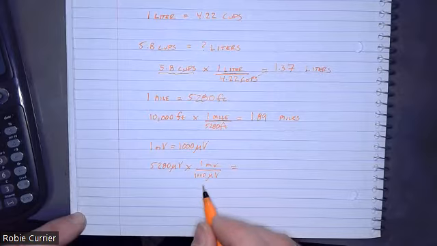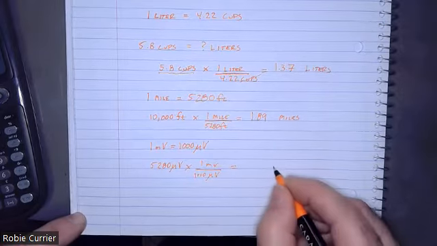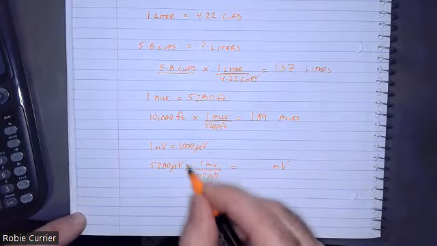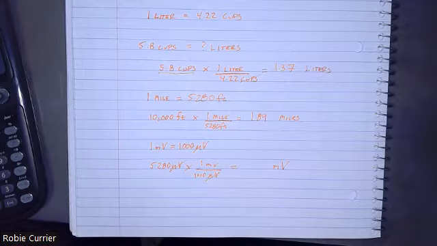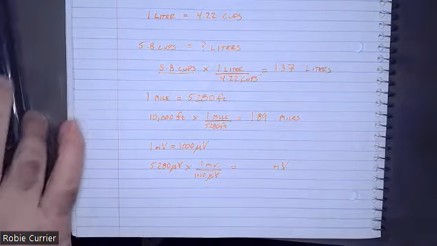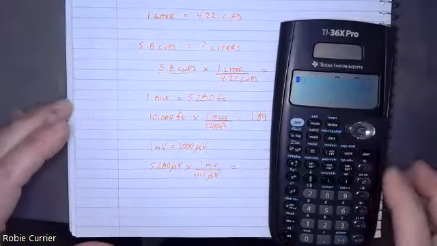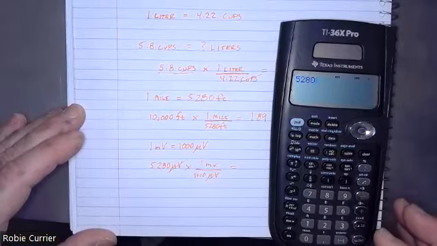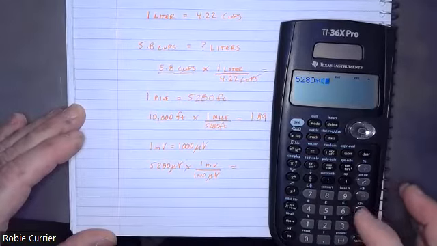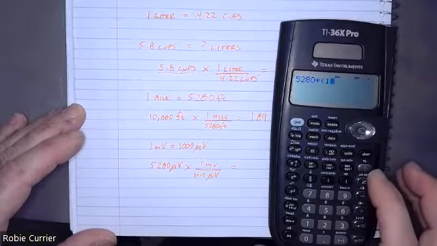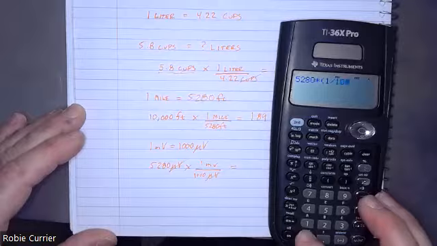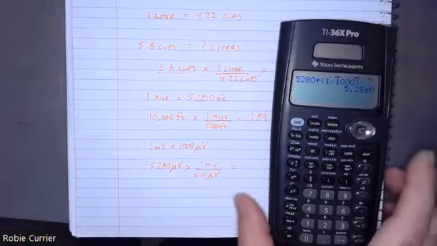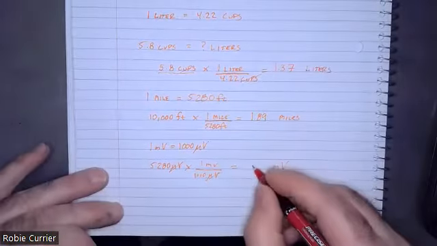here. And I'm going to write that over here like that. So these two will cancel out. Those units will cancel out and we'll be left with millivolts. So let's see. We got 5,280 microvolts, and that's going to be multiplied by 1 millivolt per every 1,000 microvolts, and that is going to be 5.28 millivolts.